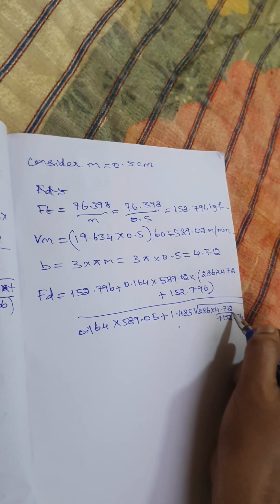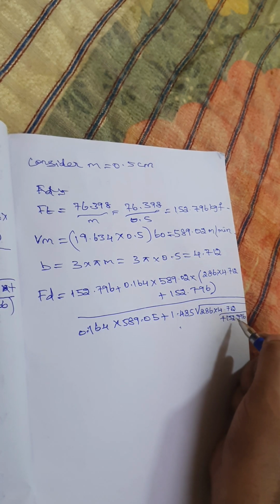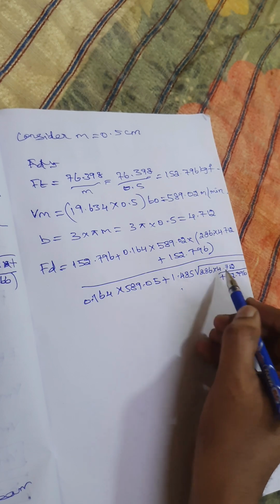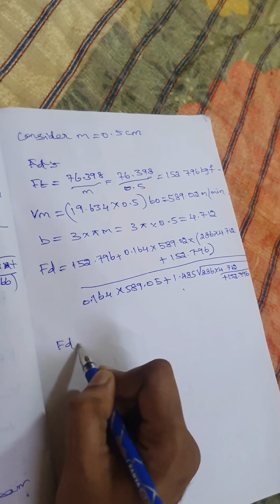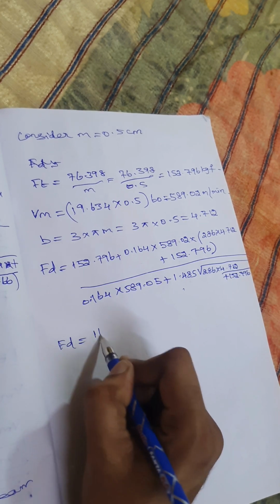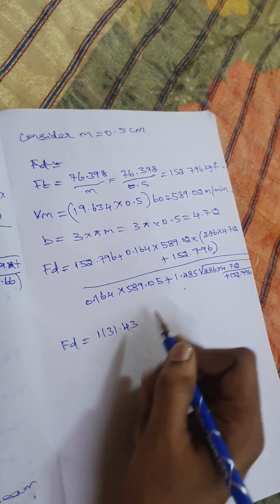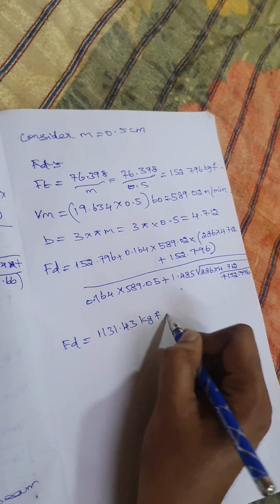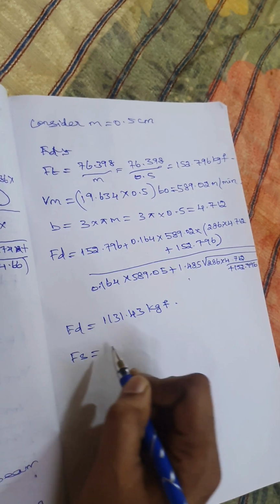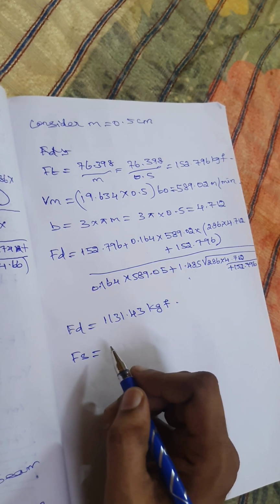This also comes under the square root. Because of the insufficient place, I am writing it here. So if we put this value in the calculator, we can find f of d is equal to 1131.43 kgf, kilogram force.